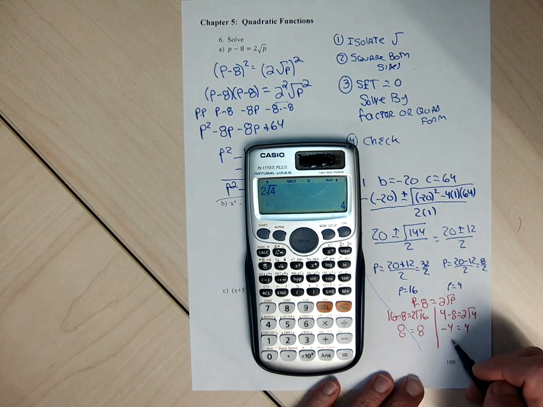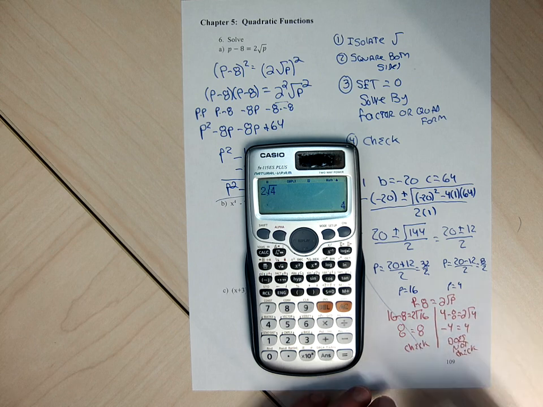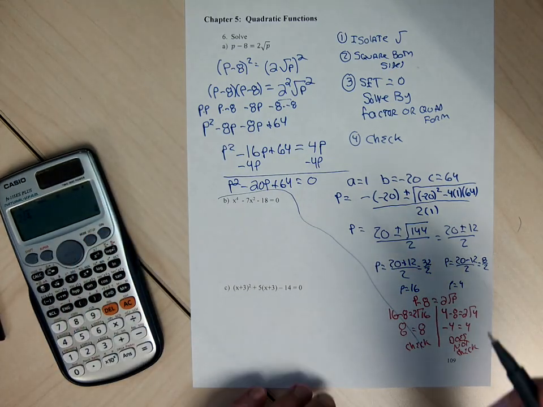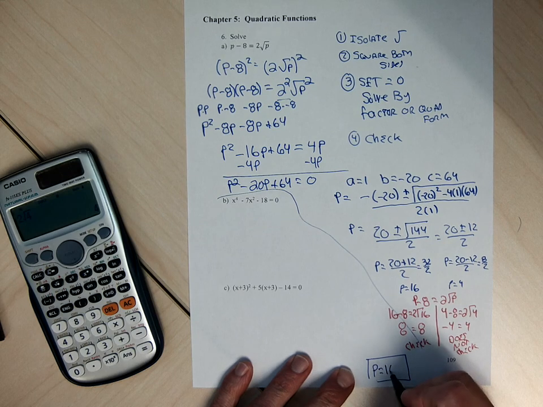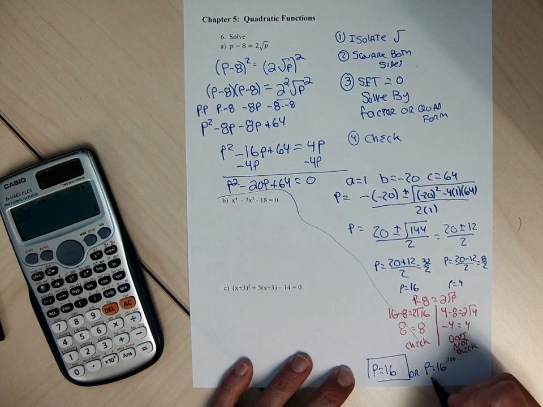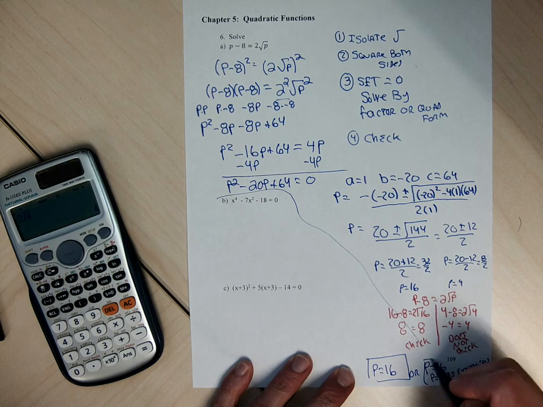The 4 doesn't check. It doesn't really belong in my answer. If I put it in my answer, I need to say that it doesn't check or it's extraneous. And the 16 checks. So when I go to write my answer, it's best just to write the one that checks. So I could just say p equal to 16. That's kind of the best answer. Or I could say p equal to 16, p equal to 4 doesn't check. And the fancy word for doesn't check is extraneous. Both of these would be okay.